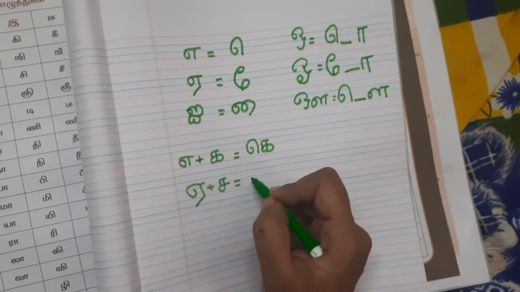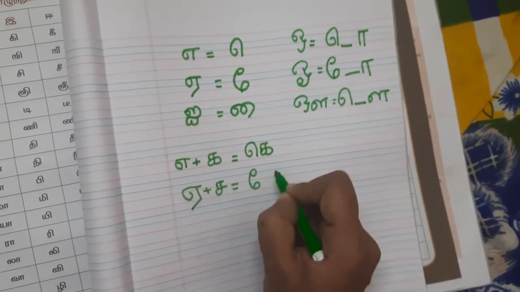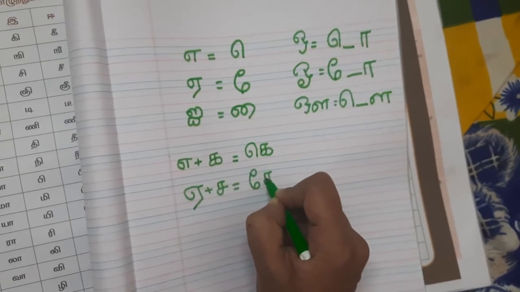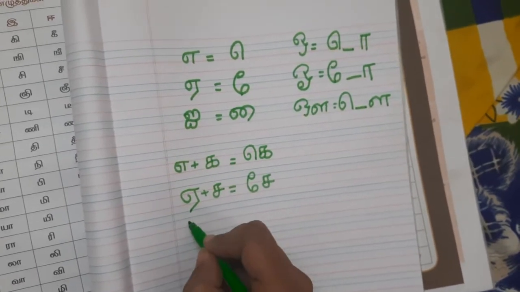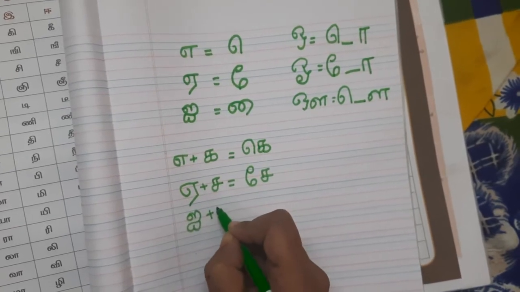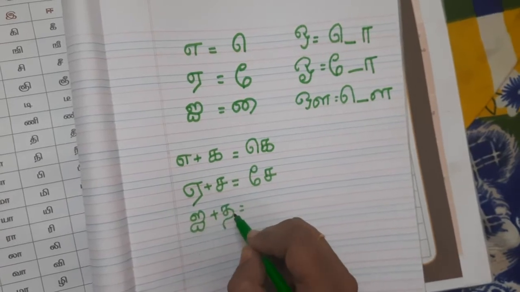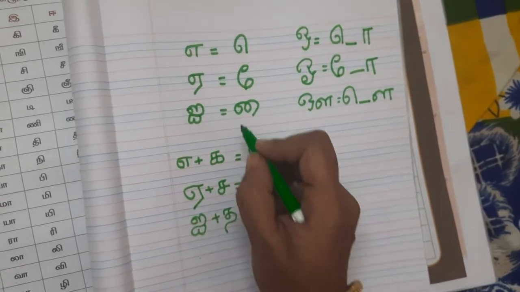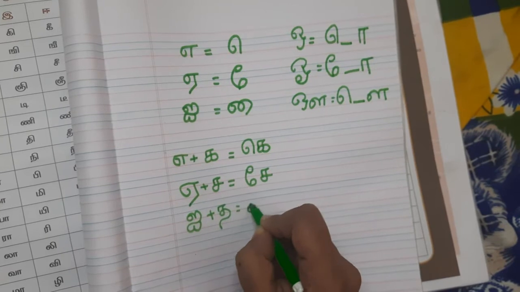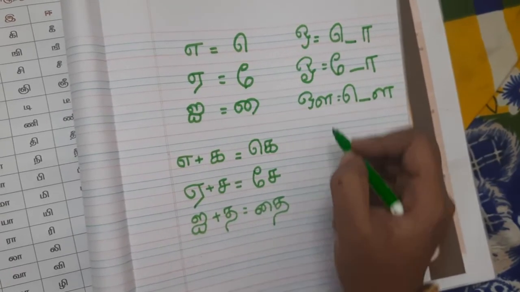But how to write it? You have to combine the prefix and then put the base letter che. I, kutal, ta. How to write this? It is going to be I, kutal, ta is tai. So I have to use this prefix and write it tai.